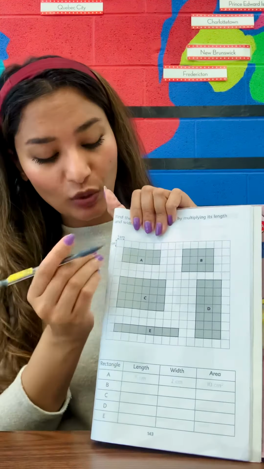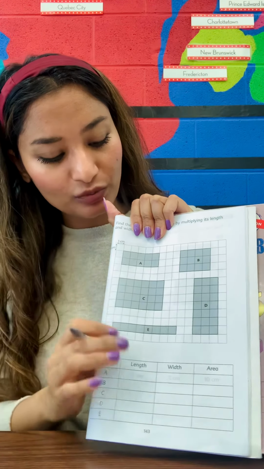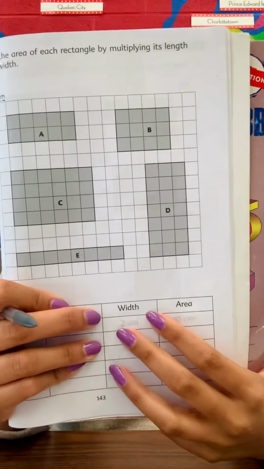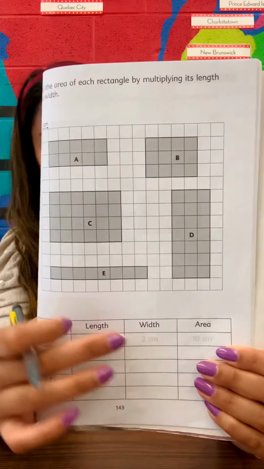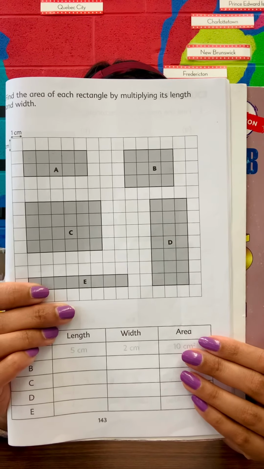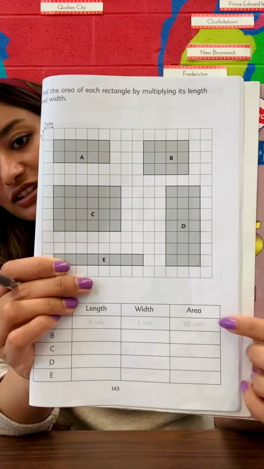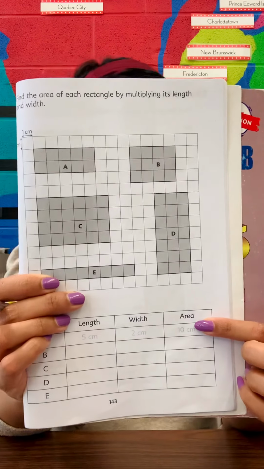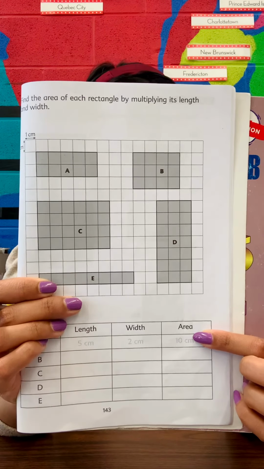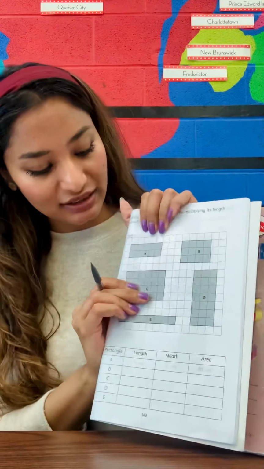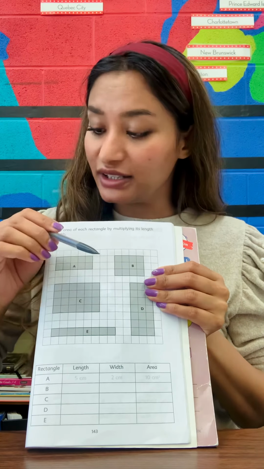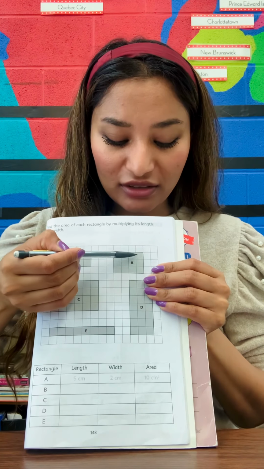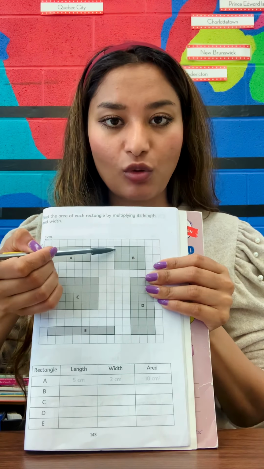Then they looked at the width. So 1, 2 centimeters, right? So when we multiply 5 and 2, 5 times 2 gives us 10. So we have 10 centimeter squared. Now let's go to B and let's do B. Let's look at my length. 1, 2, 3, and 4. I'm going to write down 4 for my length.